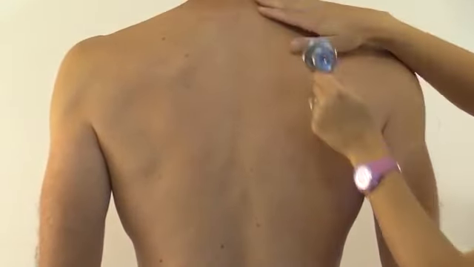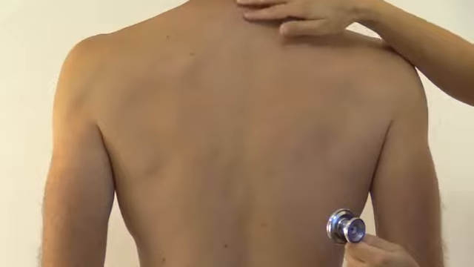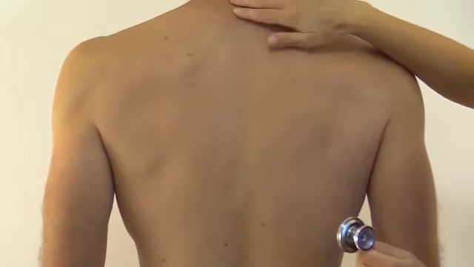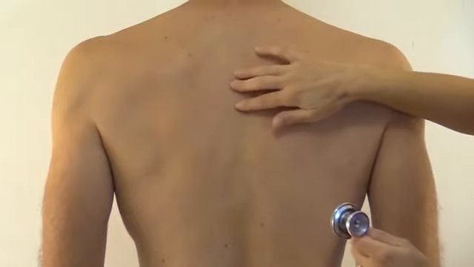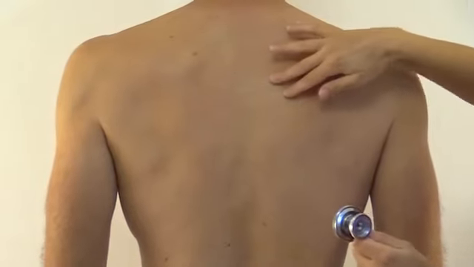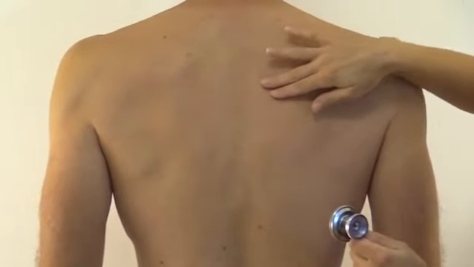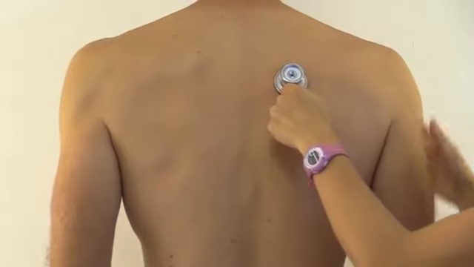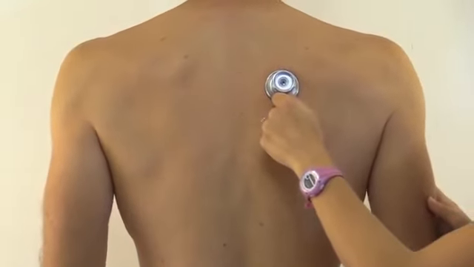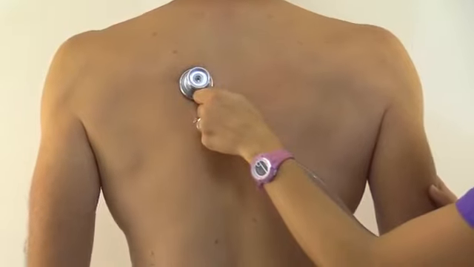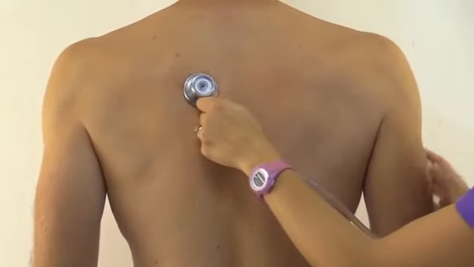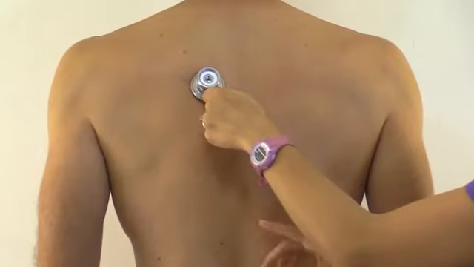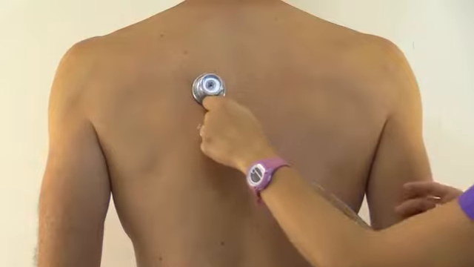Then we're going to find C7, that vertebral prominence. It's the big bump right there. You can't miss it. Go down to about T3, and you'll be between the shoulder blades, a little bit in between the shoulder blades and the spine, and you're going to assess the right and left upper lobes. Then from T3 to T10, we're going to inch around and listen to the right and left lower lobes.